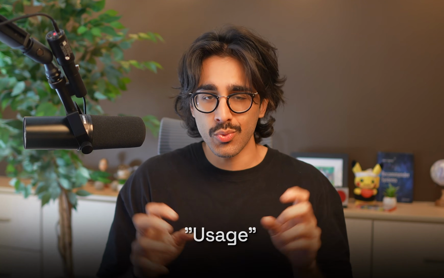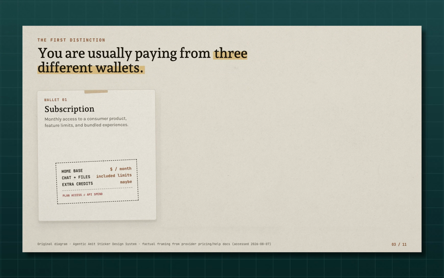So to do this, the first thing that we have to fix is the word usage. When you use ChatGPT, Claude, or Gemini, there are actually three different economic systems you might be touching. The first is the consumer subscription. That is ChatGPT Plus, Claude Pro, or Google AI Pro. You pay monthly for a bundle. It's models, features, storage, integrations, research tools, coding tools, and some level of access.